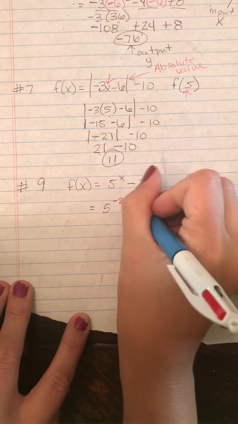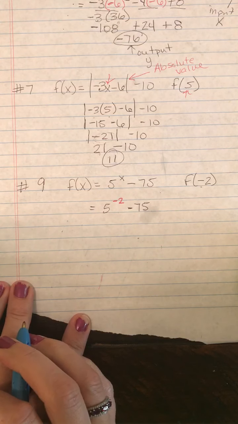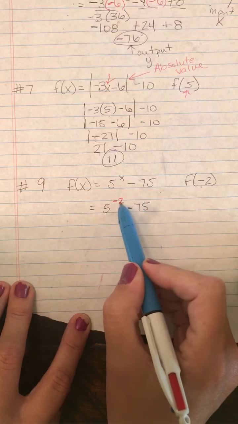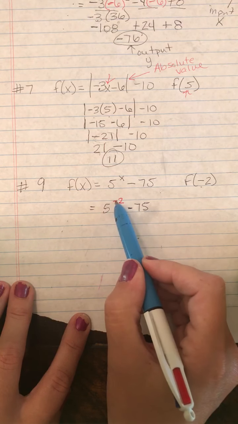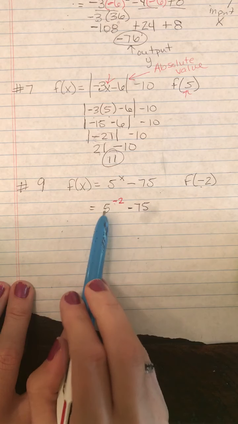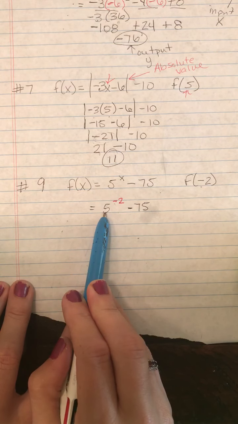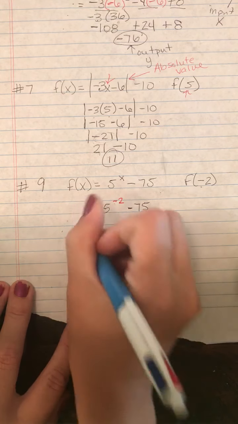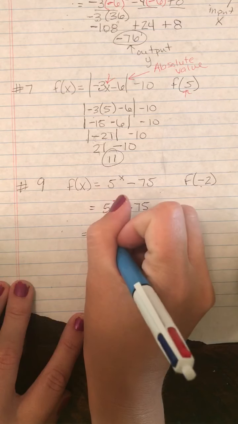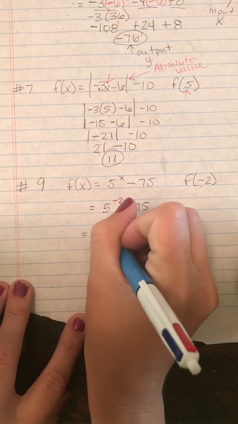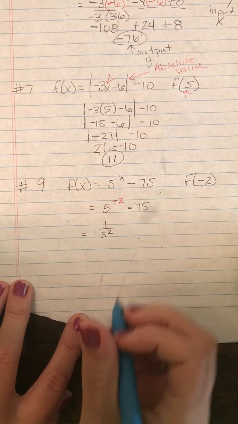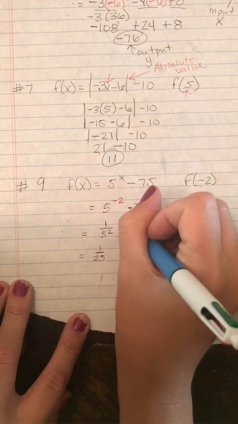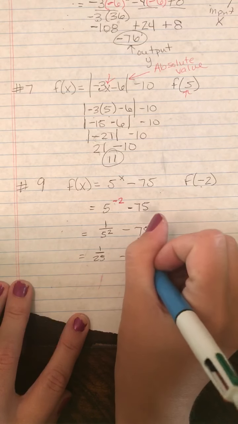You guys have calculators, so you can simply just type this into your calculator, but I'm going to remind you on something real quick. A negative exponent actually means reciprocal. This is one of our properties of exponents. So a negative exponent means flip the base. That would actually make the 5 become 1/5 squared, which gives us 1/25. And then this -75 just copies down.